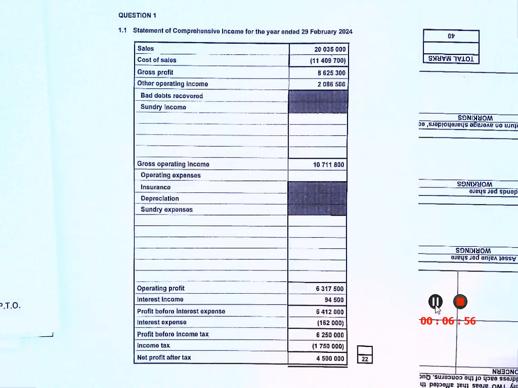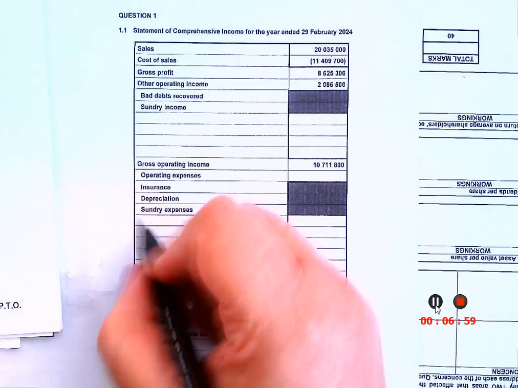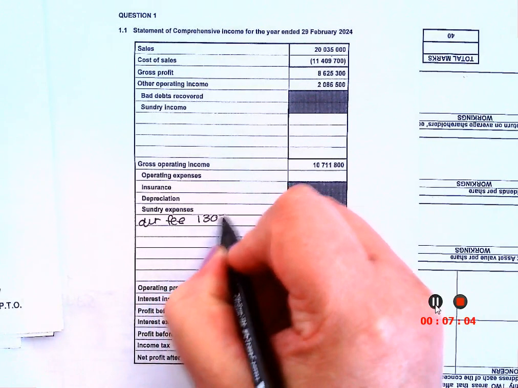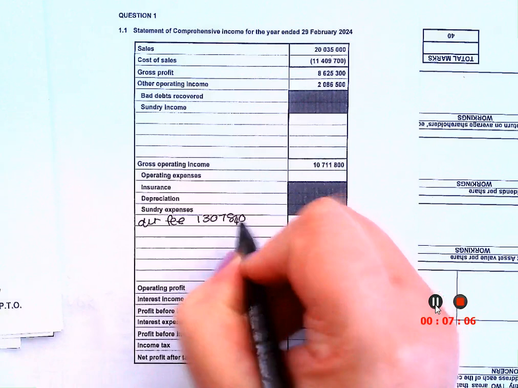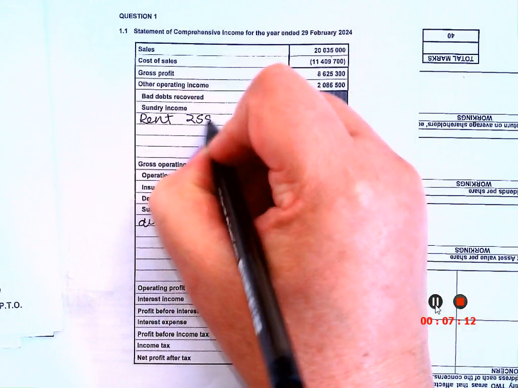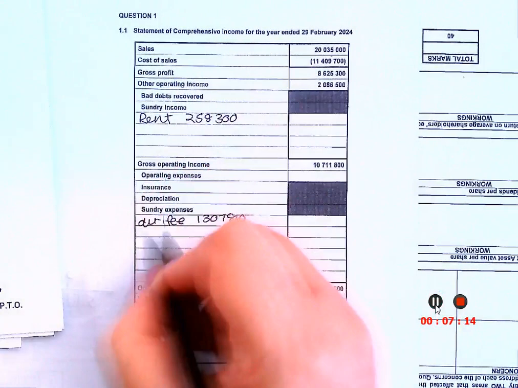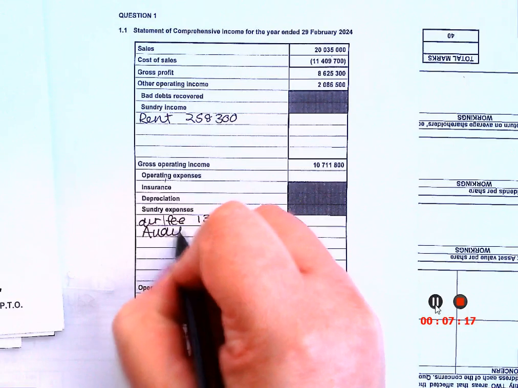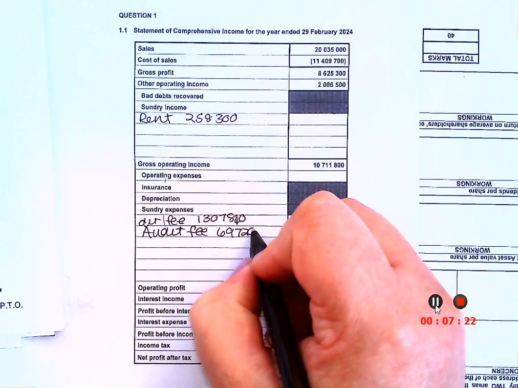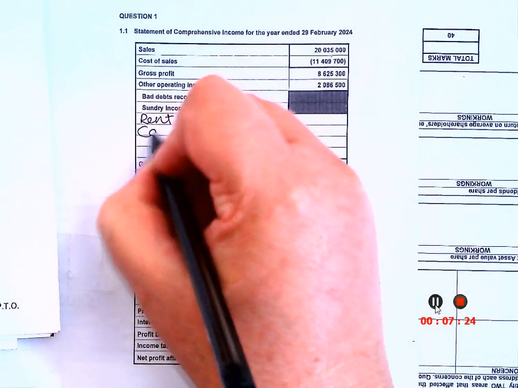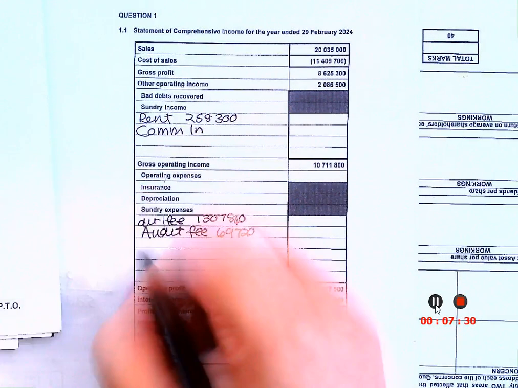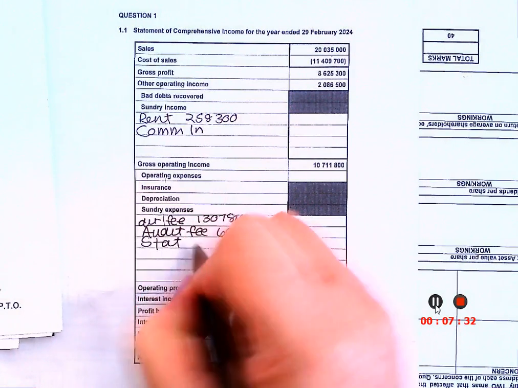Okay. So now if I look at this, I see there's director's fees. So I go put in director's fee is 1,307,840. I see rent. Rent is the income. Rent is 258,300. Audit fee isn't there, so I put in audit fee 69,720. Commission income. I see there's a question mark, but I go put it in so I don't forget to do it. Stationery 68,300.